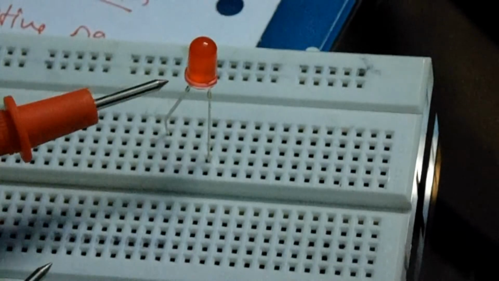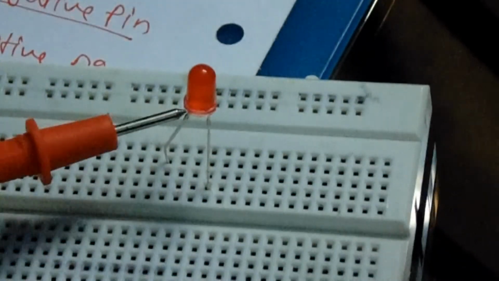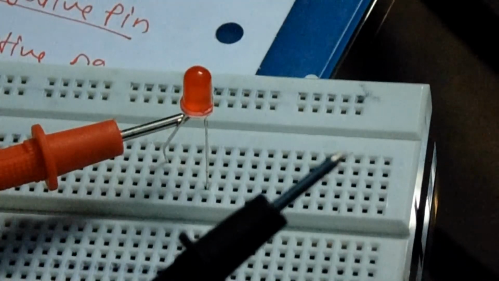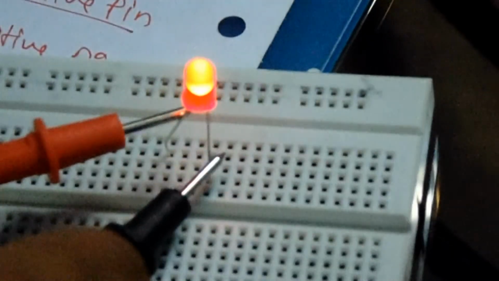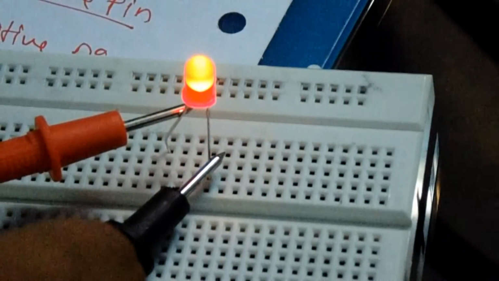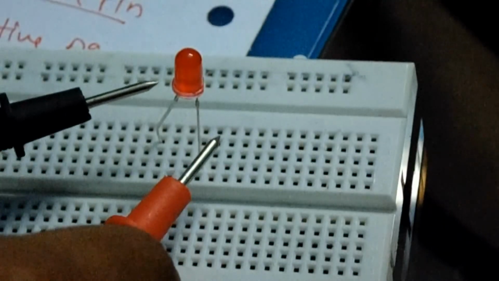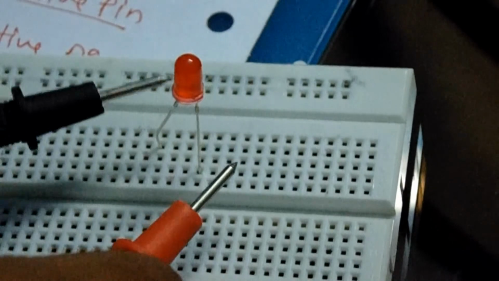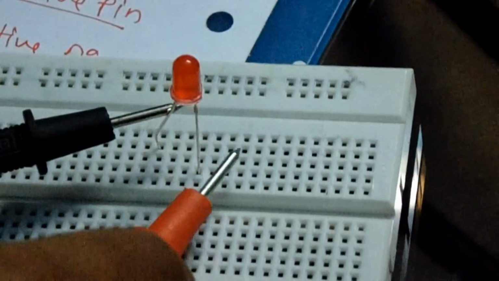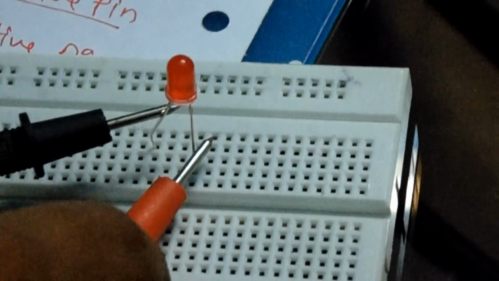If we connect the positive lead of the multimeter to the positive pin of the LED and the negative lead of the multimeter to the negative pin of the LED, we see the LED glows, and in the multimeter we can see the corresponding voltage across the LED. Suppose we reverse the polarity applied to the LED, that is the negative lead to the positive pin and the positive lead to the negative pin, we see the LED does not glow.